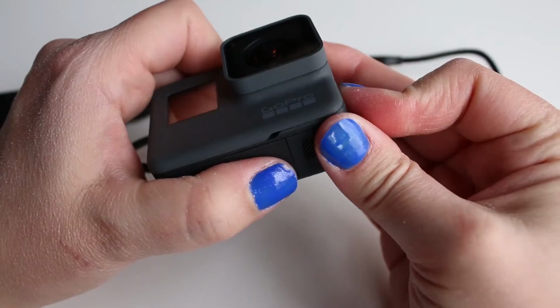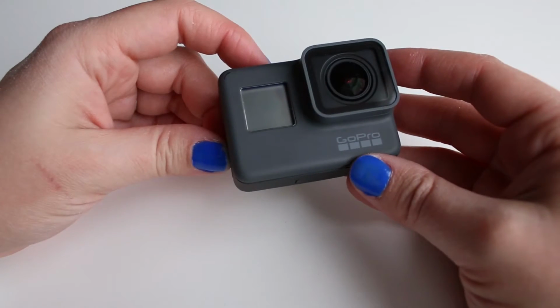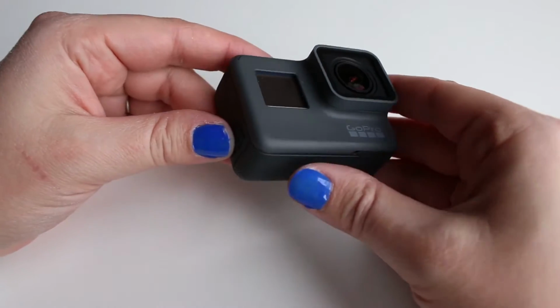So in today's video, we're gonna talk about the different modes of the camera, like video mode, photo mode, time-lapse, burst, and all that stuff. Plus, we're going to actually play with the buttons, of course, and go through the different navigation settings on the touch display. So first of all, let's look at the status screen on the very front of the camera.